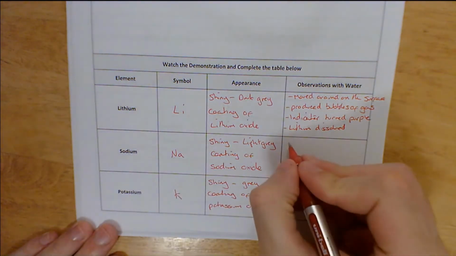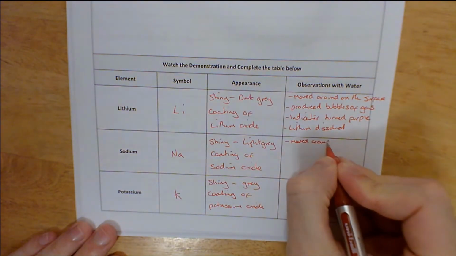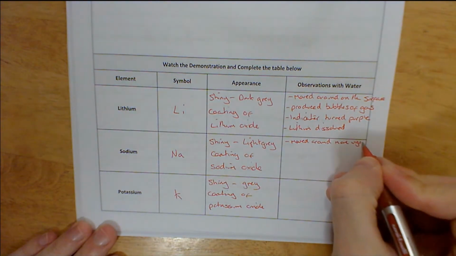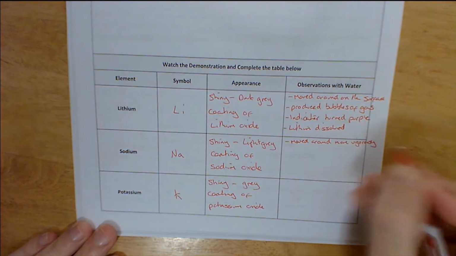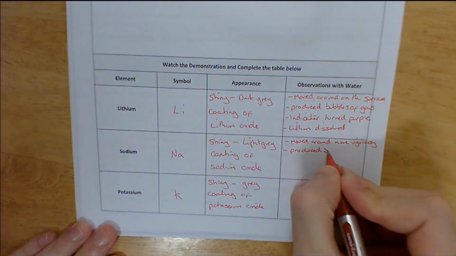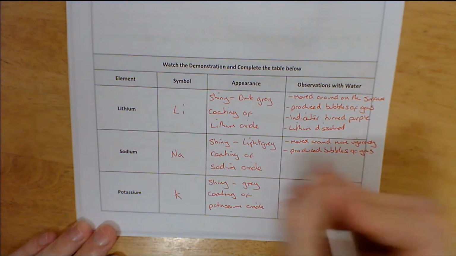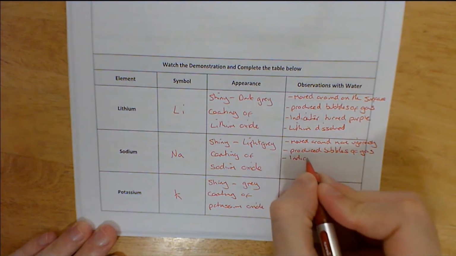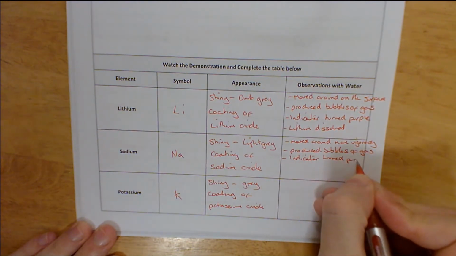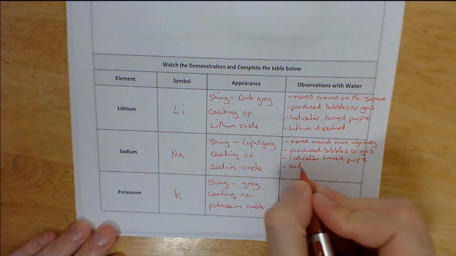So sodium, we noticed that the sodium also moved around, but it moved around more vigorously. It also produced bubbles of gas. The indicator also turned purple. But importantly, the sodium turned into a ball.